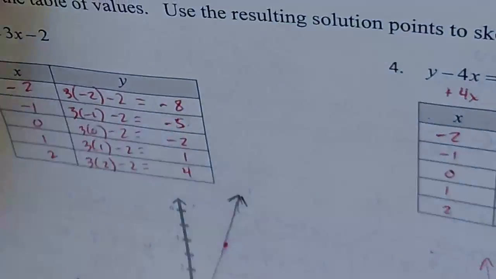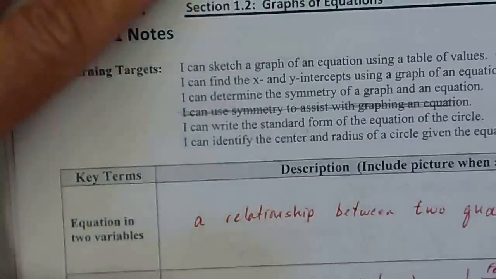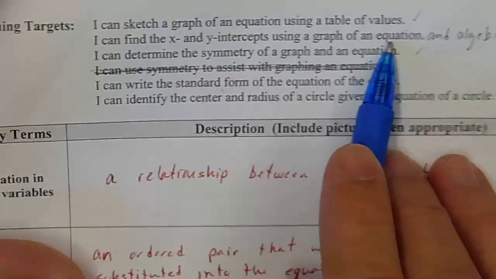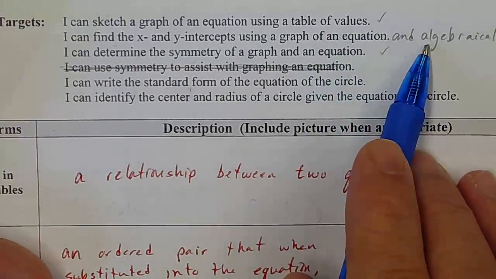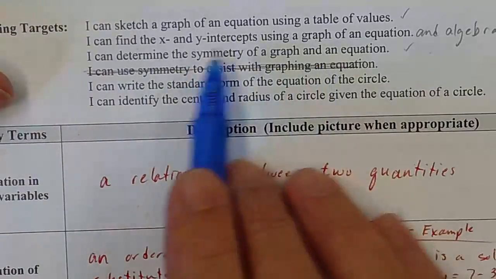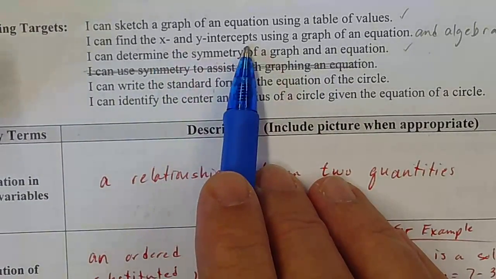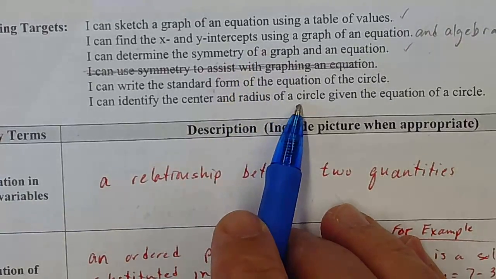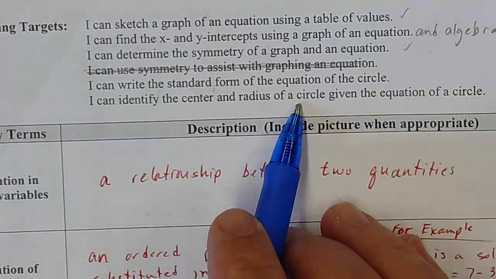All right, so we left off on the second page of our 1.2 notes. So that's where we're going to be now. We're going to be working on finding x and y intercepts using a graph of an equation, and then also algebraically, and determining symmetry of graphs today. Now, when we find x and y intercepts, we're going to have to do some basic Algebra 2 factoring. And in tomorrow's learning targets, there's going to be some factoring involved. It doesn't get too intense, but at least enough where we should probably review this a little bit.